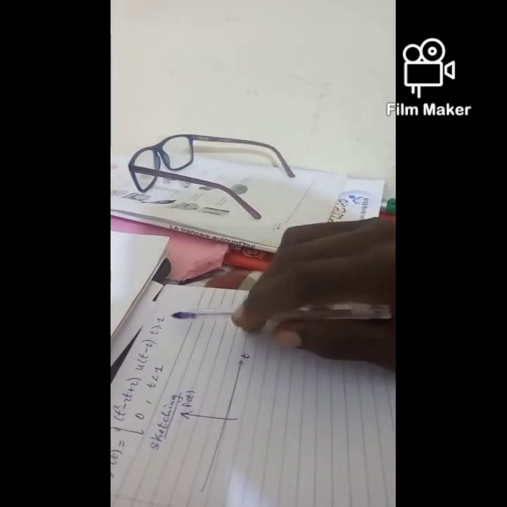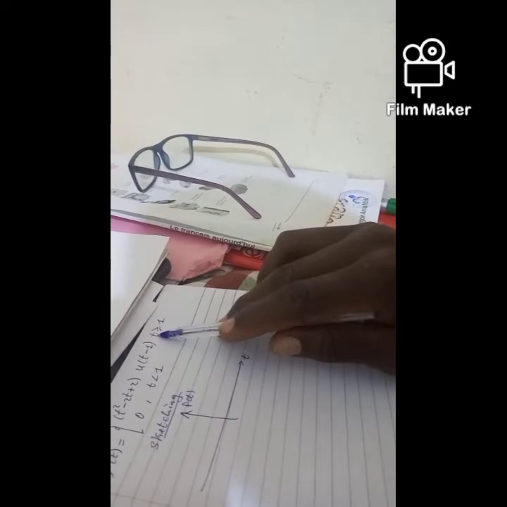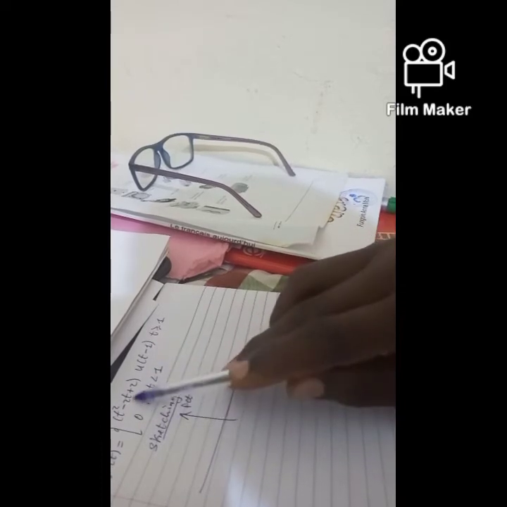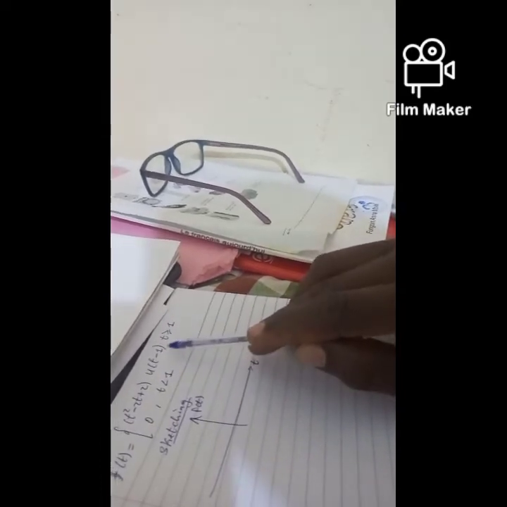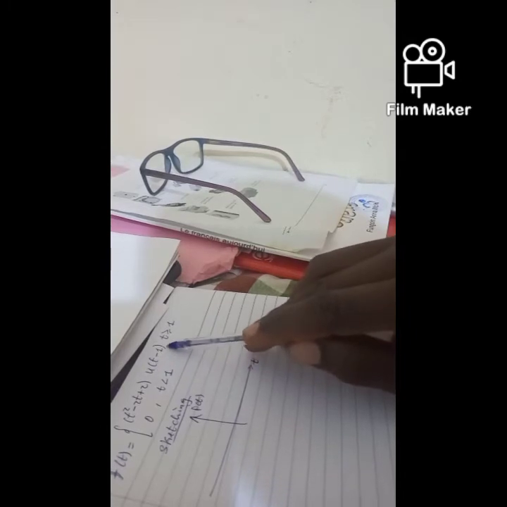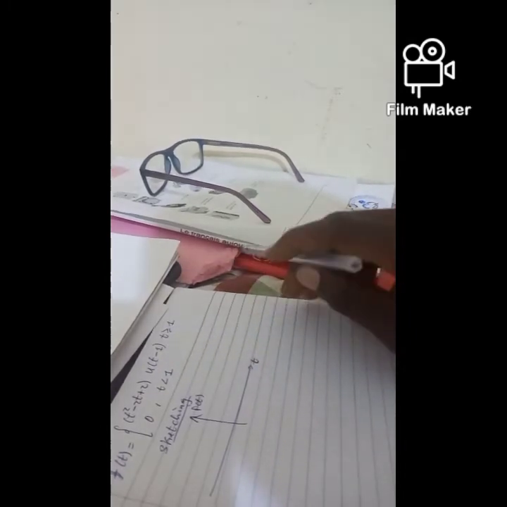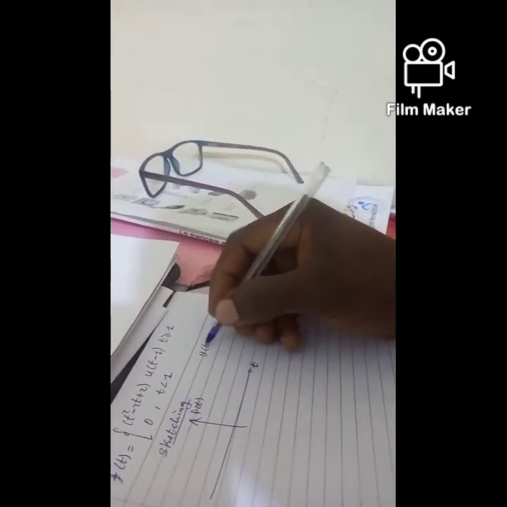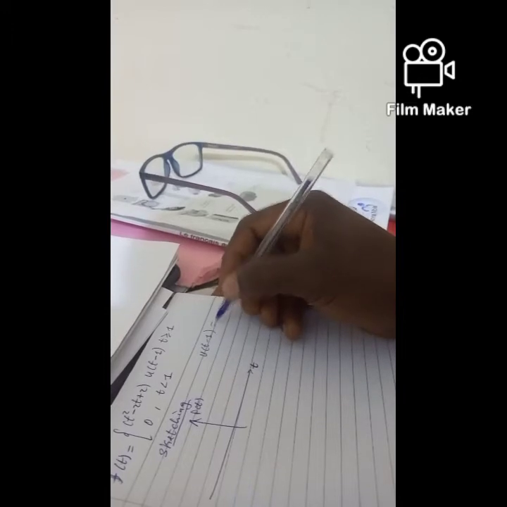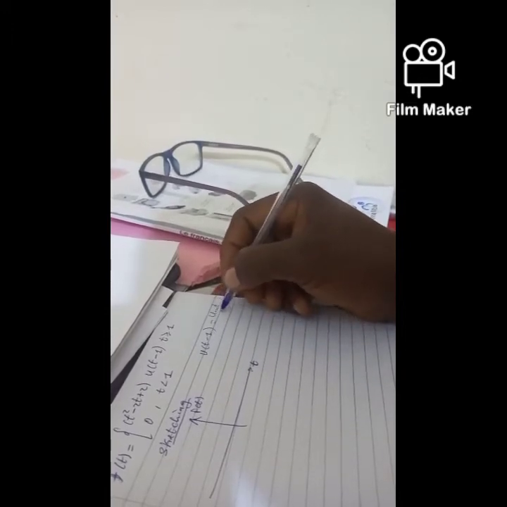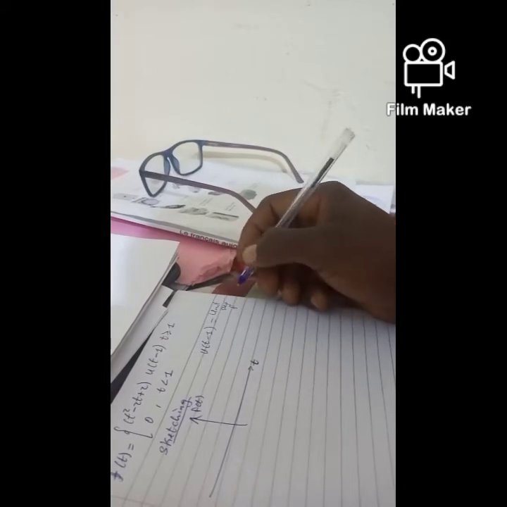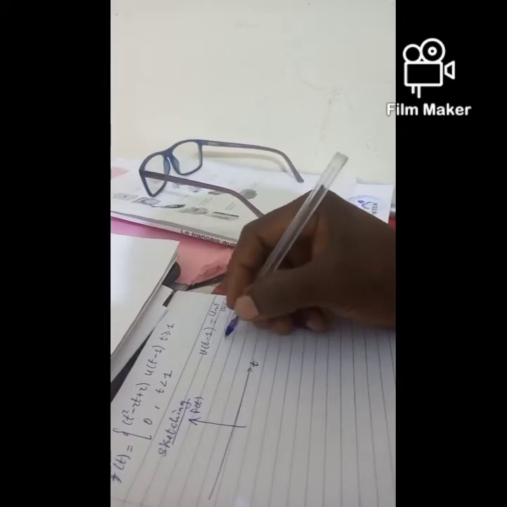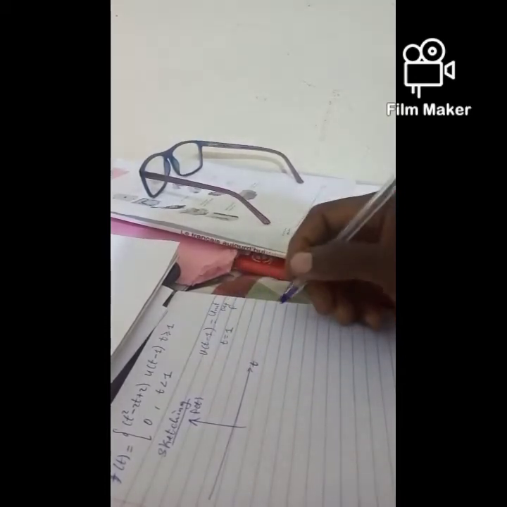As we can see, they say that for t greater than or equals to 1, this function exists. This u of t minus 1 is simply a unit step function, which means we have to take the unit step function when t is equals to 1.